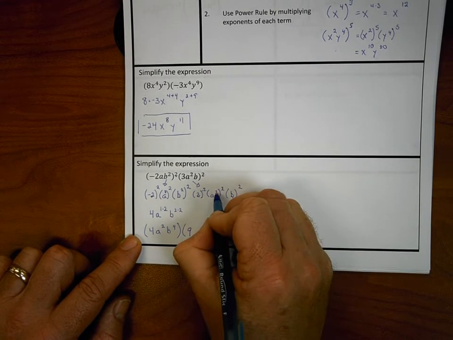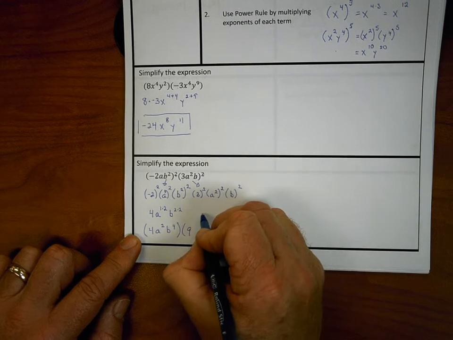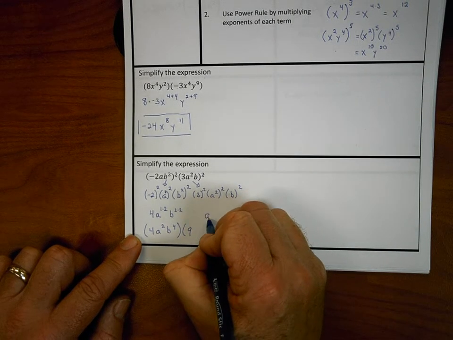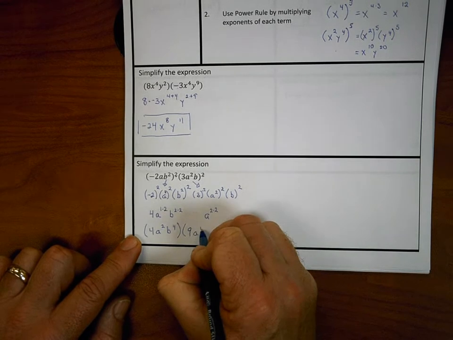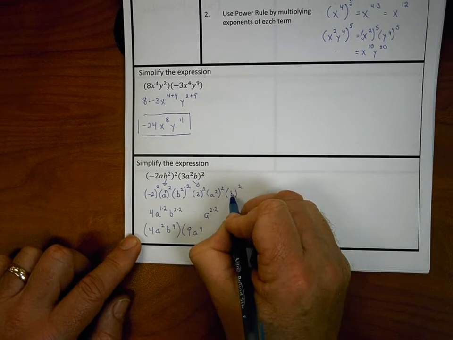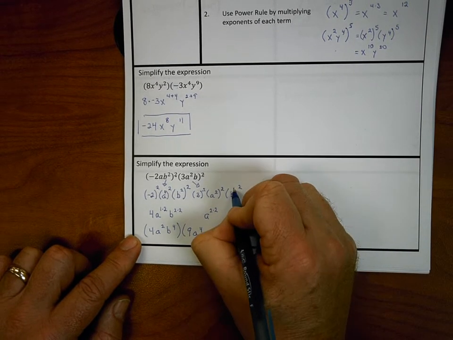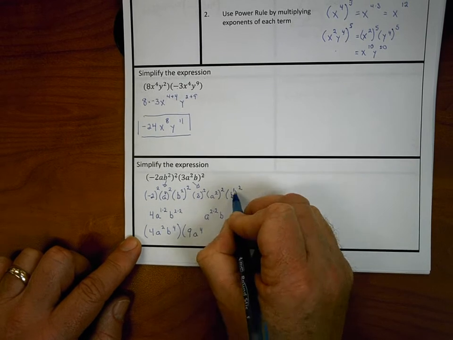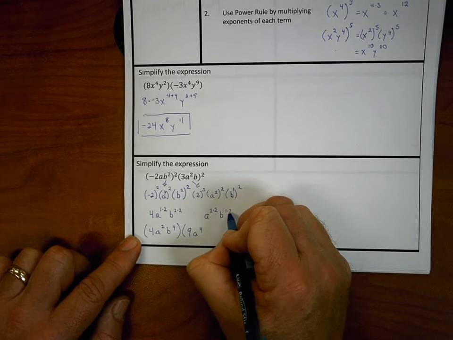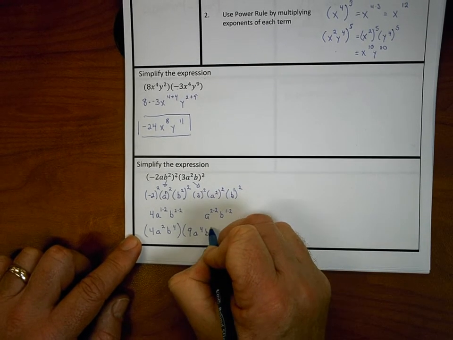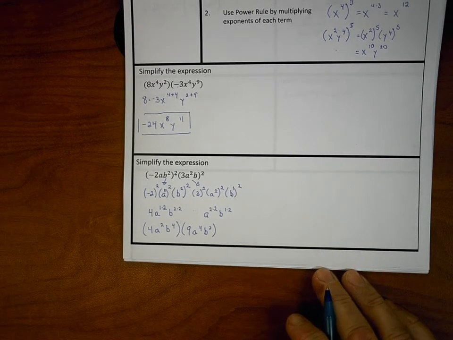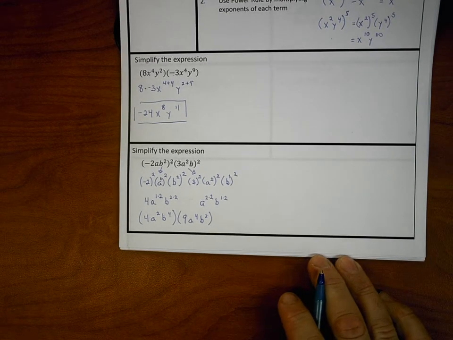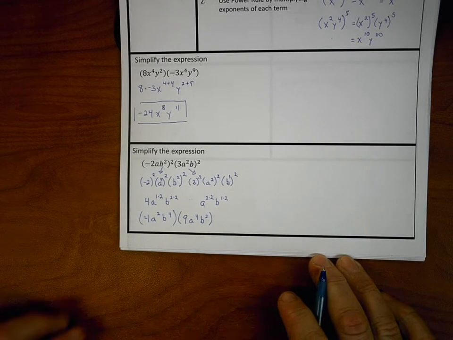And then I would use the power rule. A to the second, so that would mean that I multiply the 2's together, so that would give me a to the fourth. And then this b, although it does not show an exponent, it's a 1, so I would multiply the 1 and the 2 together. So when I use the power rule, I get 4a to the second, b to the fourth, multiplied by 9a to the fourth, b to the second.